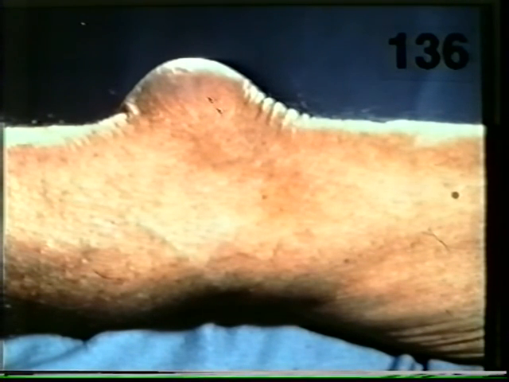What is the likely cause? Constant friction and trauma. Outline a simple plan of management. Firm bandaging, avoid friction, give antibiotics and drain if infected, excise the bursa if necessary.